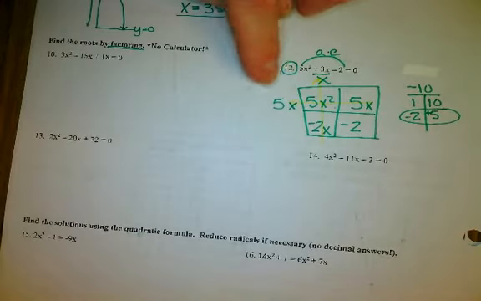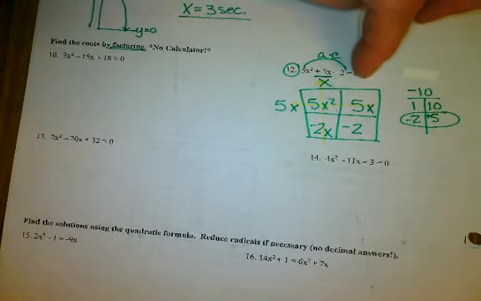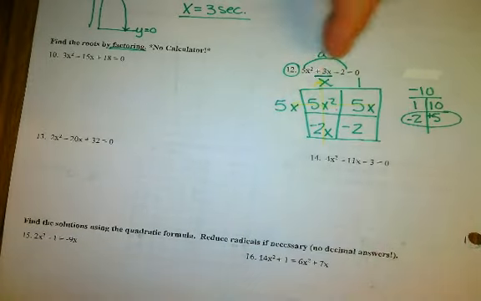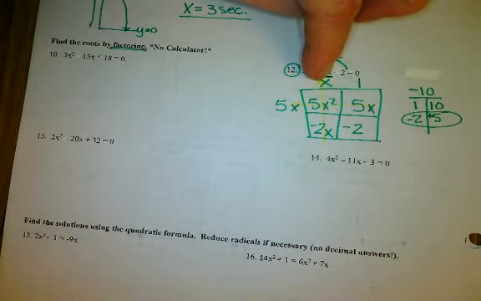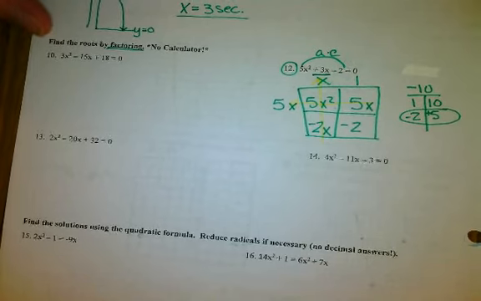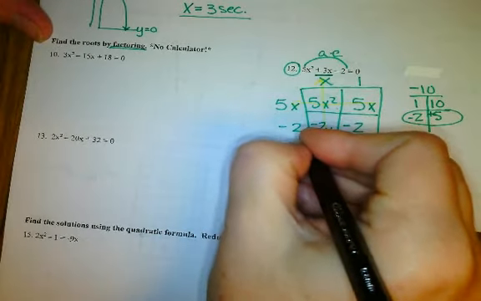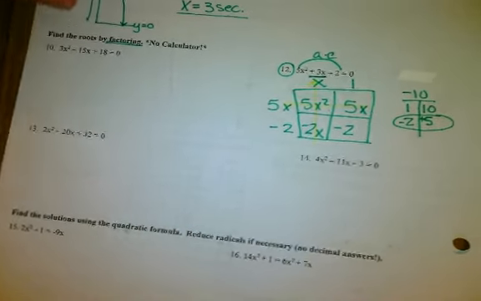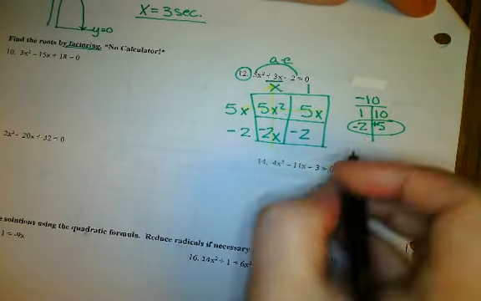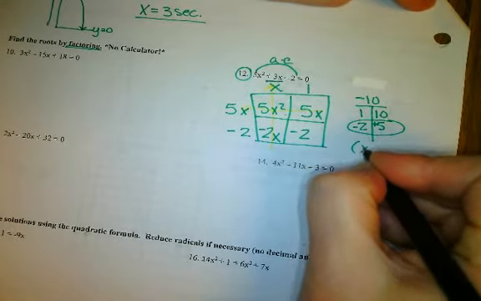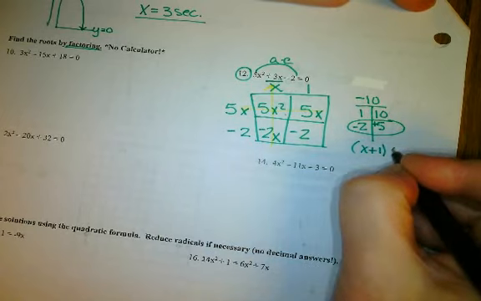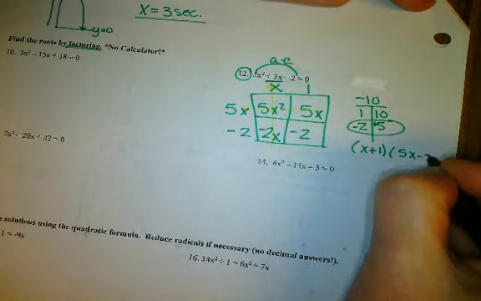Another x. 5x times what will give me 5x? Well, that would just be a 1. And then x times what will give me negative 2x? Well, negative 2. Okay, so these are my factors. My factors will be x plus 1, and I'll also have 5x minus 2.